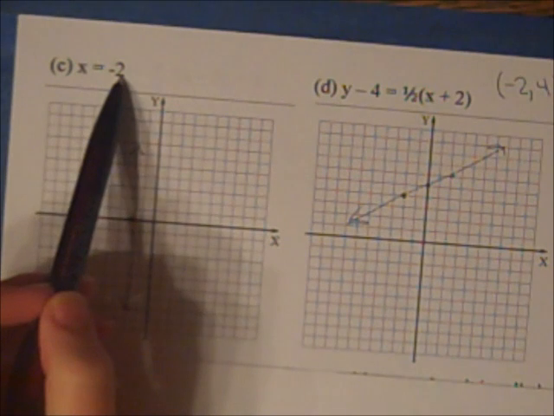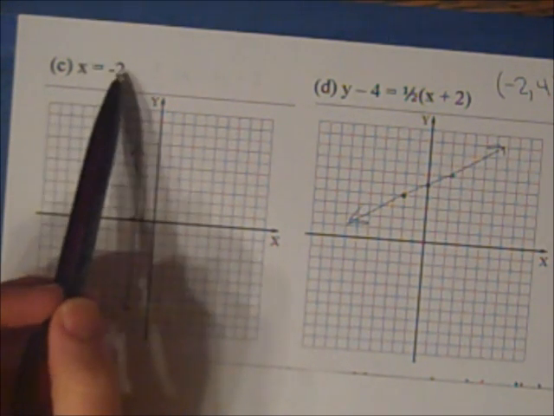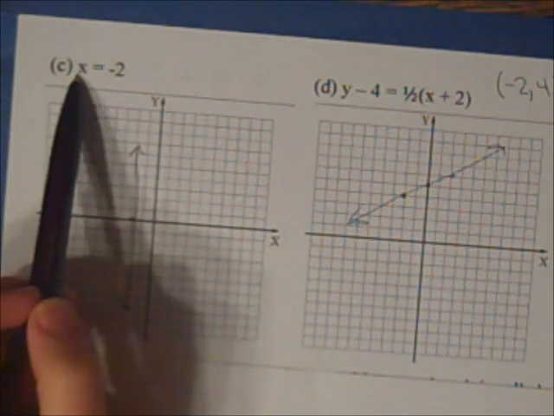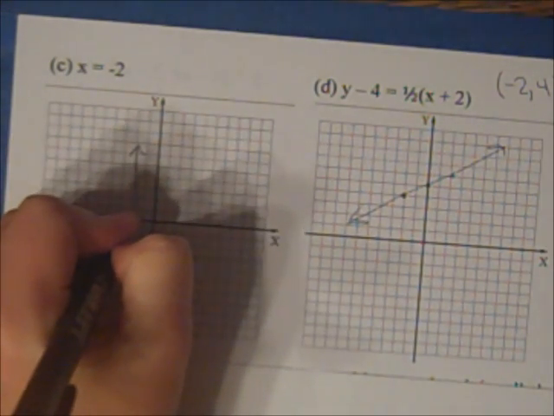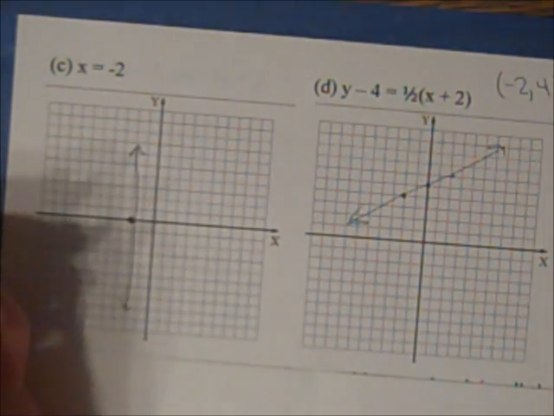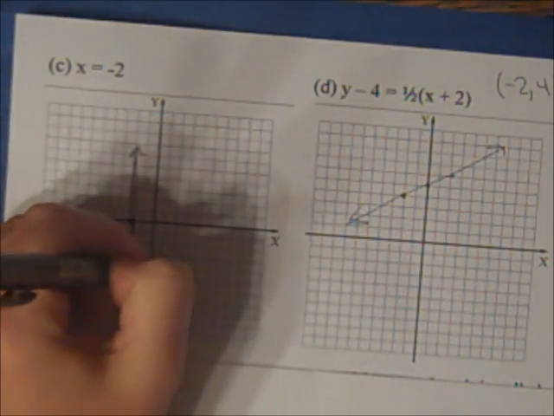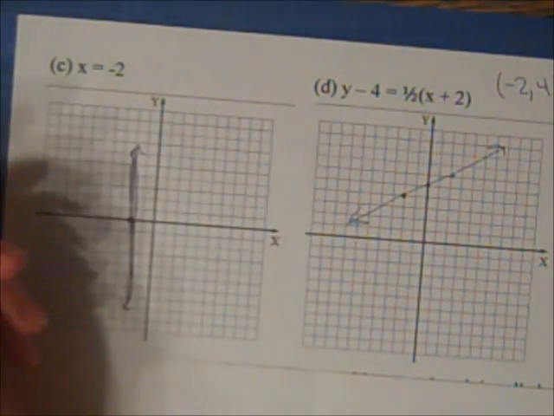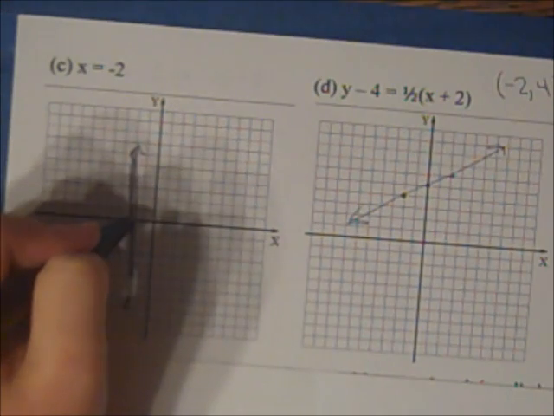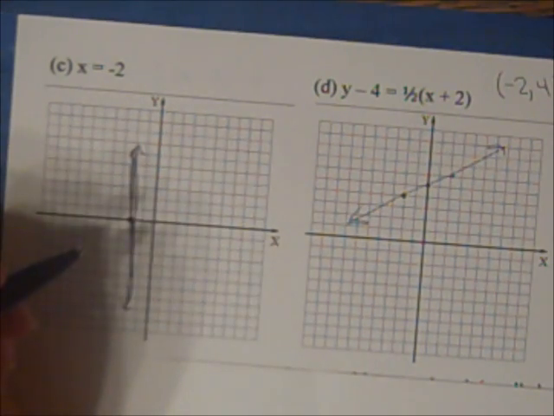Okay, so this one's x equals -2, so this is one of the weird ones. So you say, which axis does it cross, and where does it cross? This crosses the x-axis at -2, so you put your dot at -2, and then that is a vertical line, so you just draw the vertical line crossing the x-axis at -2.